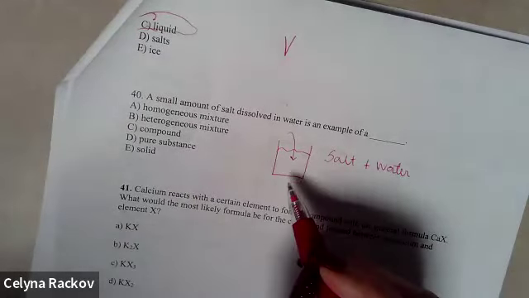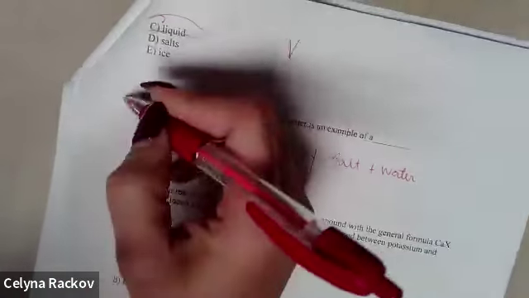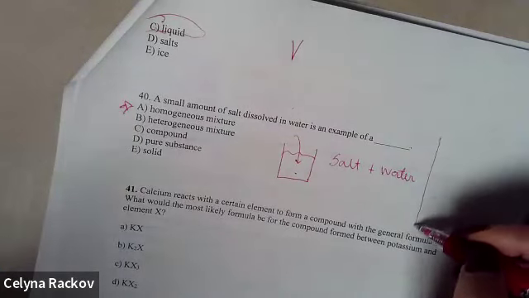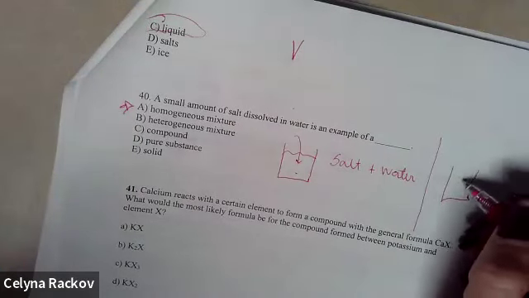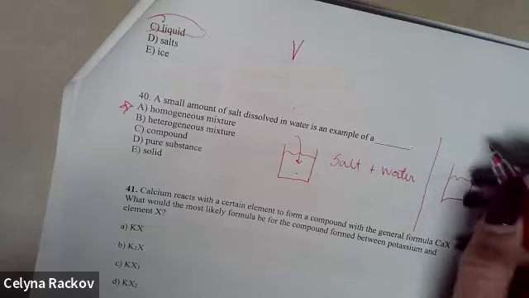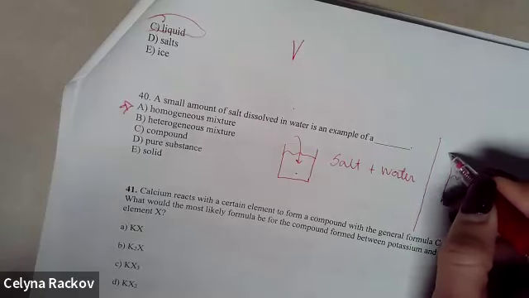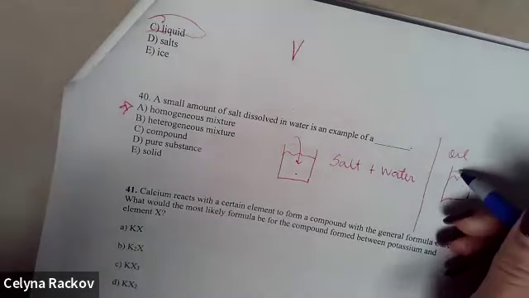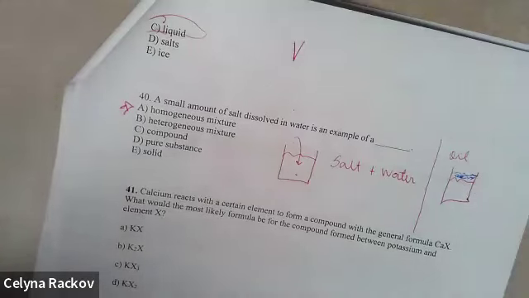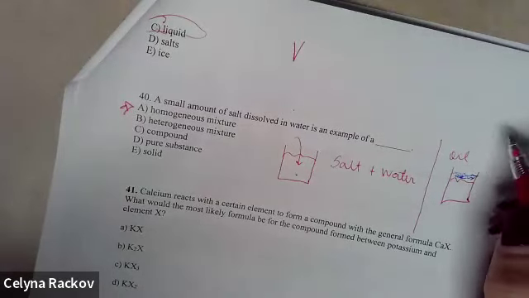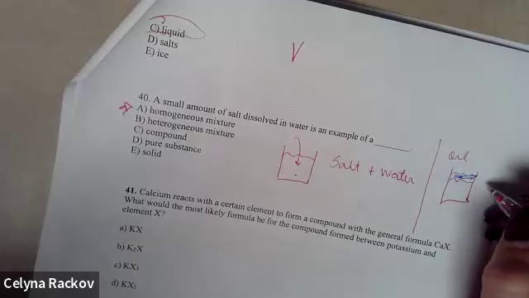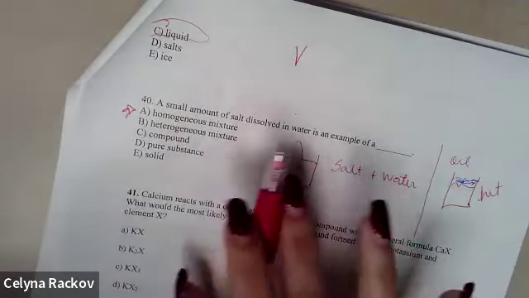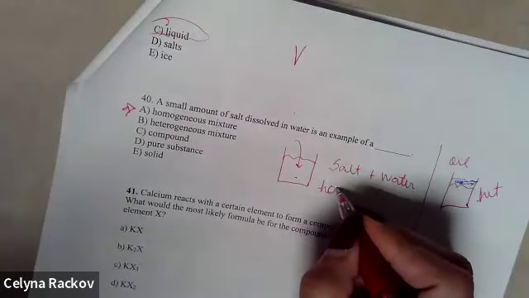So if you are seeing just one thing through, the answer is homogeneous. It will be heterogeneous if, for example, you mix water and you add oil. You can see the water and the oil difference. So for that case, between water and oil, we have a heterogeneous mixture. And when you see everything as just one, it is homogeneous.